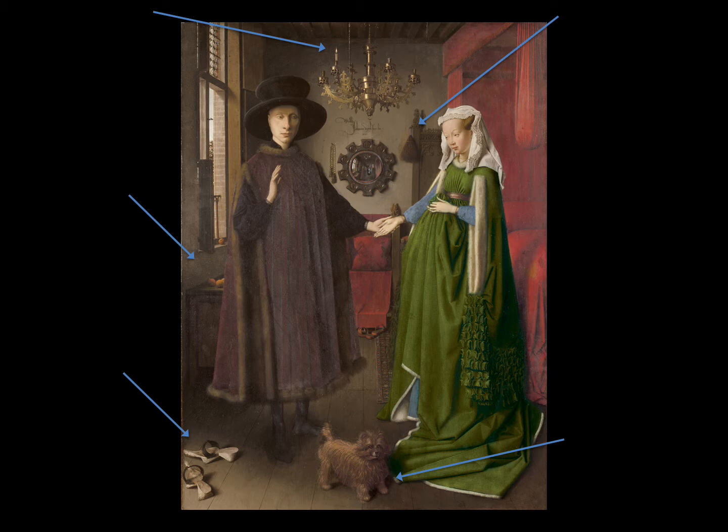You can see the dog in the front. His name is Fido. He stands for fidelity. It's where the term Fido came from. You can see the shoes in the lower left-hand corner. Those shoes symbolize that the man goes out into the world and makes his own way. I have a close-up of those shoes. I think you'll be quite impressed.